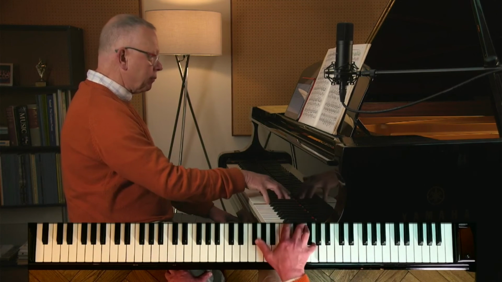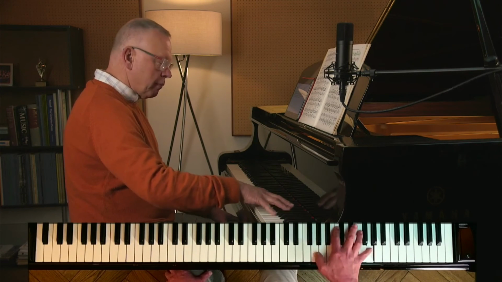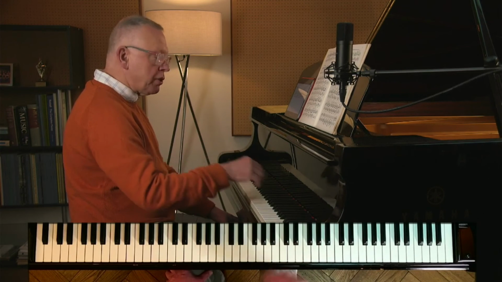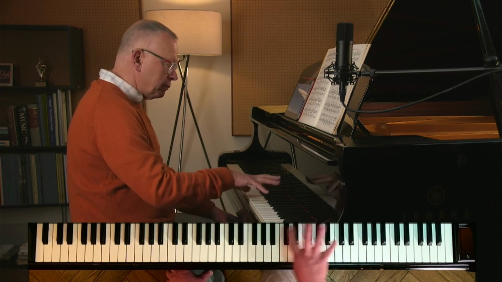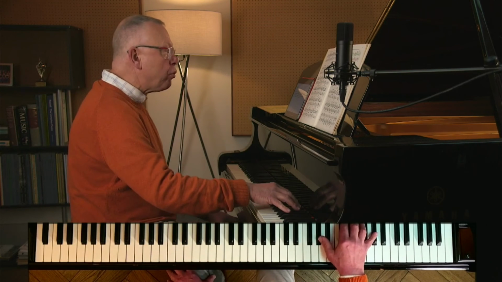And then we've got in the right hand broken octaves, with another note in the middle to add little harmony. So that's the structure of the right hand. So the first thing I would recommend doing is to understand the mechanics of how we move.